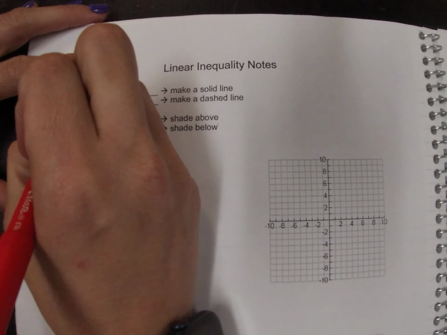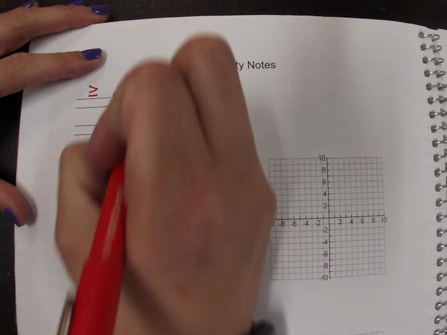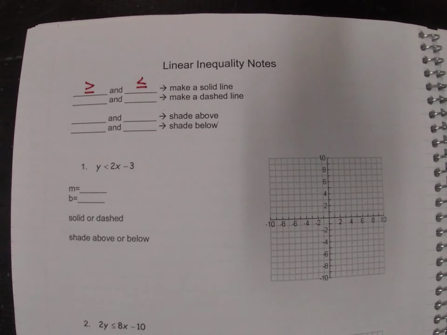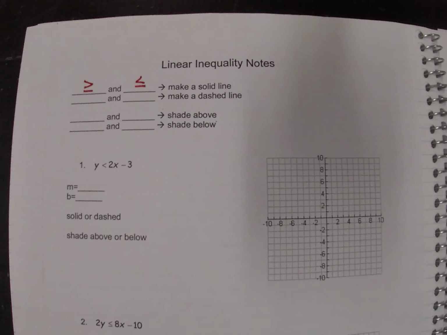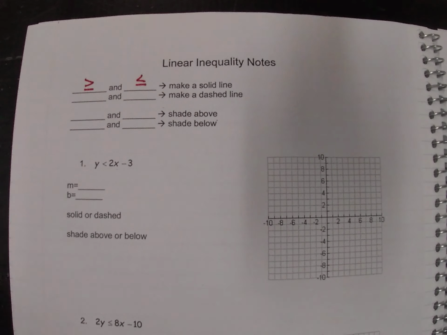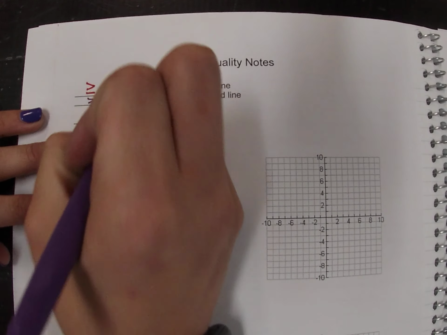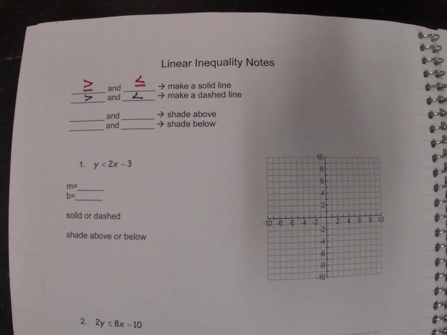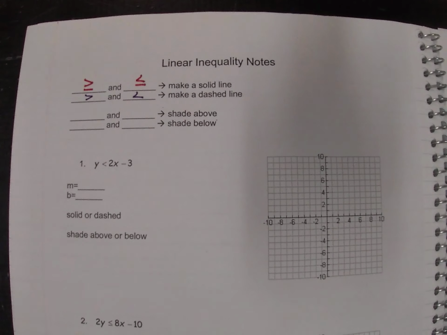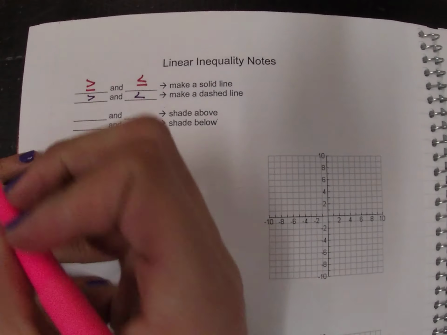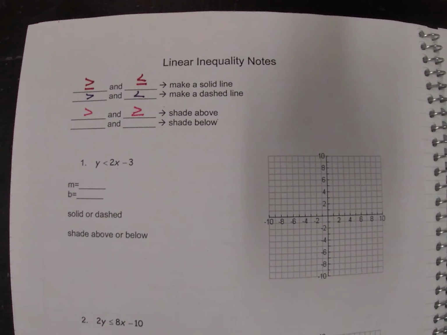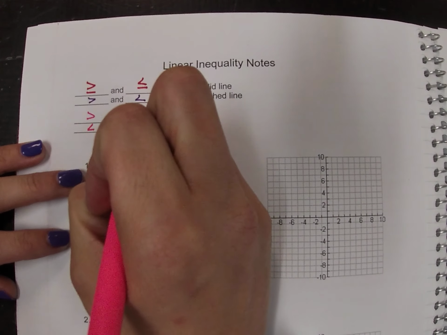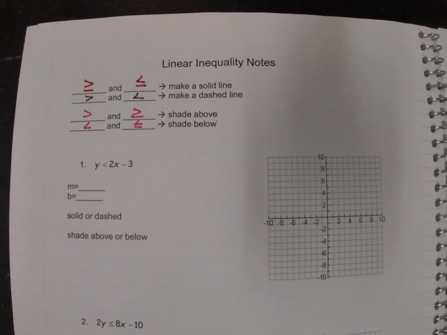If we have an inequality symbol that is greater than or equal to, instead of having a filled in circle, we're going to have a solid line. So a solid line underneath means a solid line when we graph. If we have an inequality symbol that is greater than or less than, no solid line underneath, then that is going to be a dashed line when we graph. Greater than, or greater than or equal to, is going to be to shade above. Less than, or less than or equal to, is going to tell us to shade below.